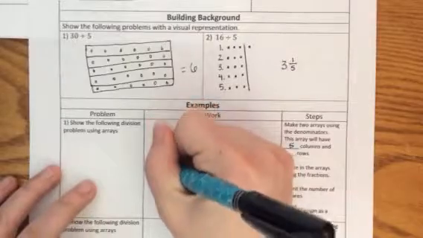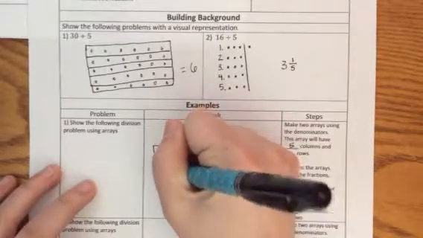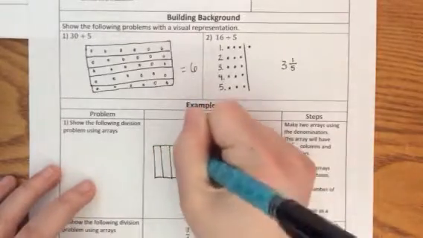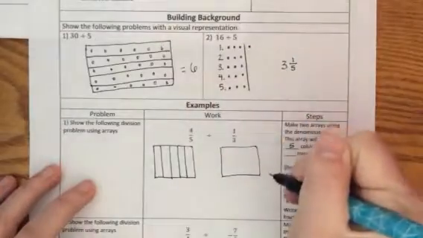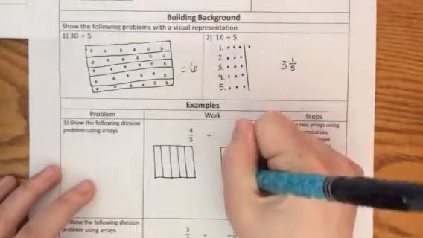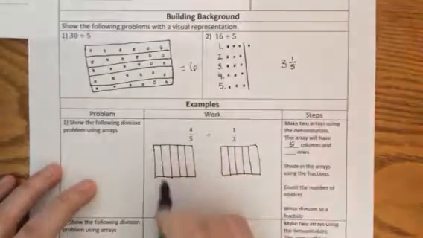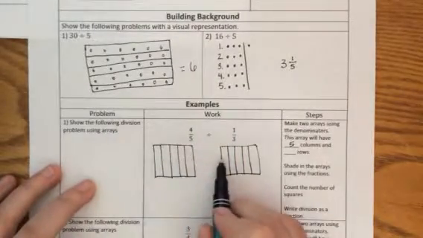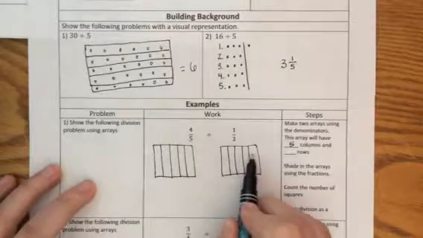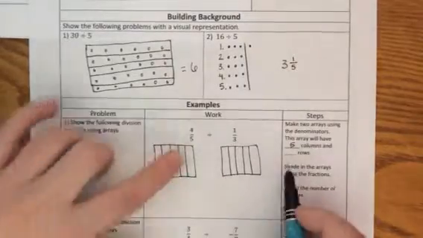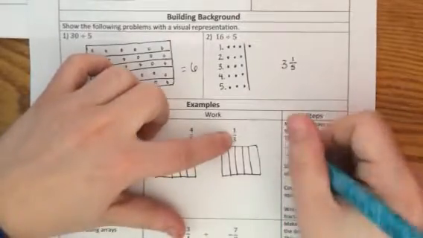So 1, 2, 3, 4. Okay? Do the same thing on this one as well. 1, 2, 3, 4. That way there's 5 columns. 1, 2, 3, 4, 5. 1, 2, 3, 4, 5. Now I'm going to make 3 rows because my other denominator is 3.